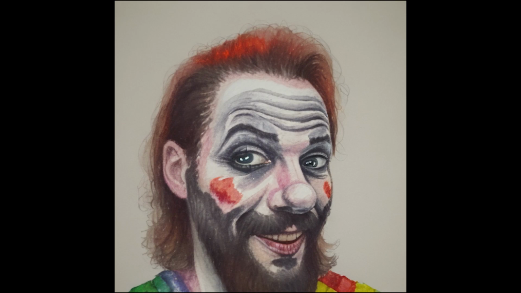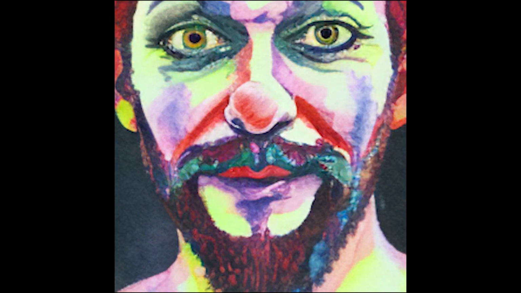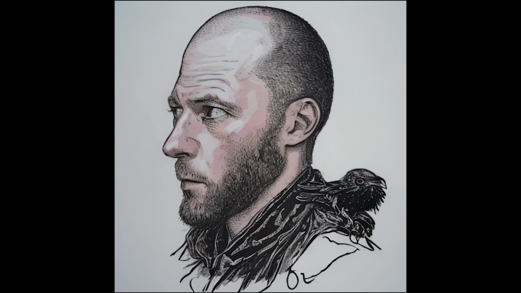There's me as a clown, and even weirder, me as a shirtless clown, which is really weird because I didn't train it on any pictures of me shirtless. So why is there a shirtless clown? Were they training it on pictures of shirtless clowns? I don't know. So here I was going for something majestic.